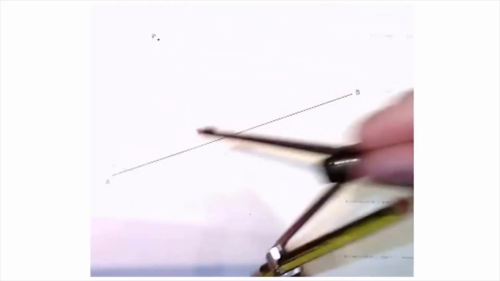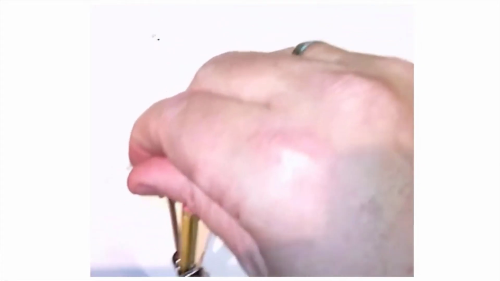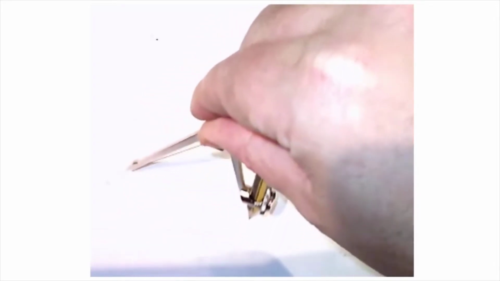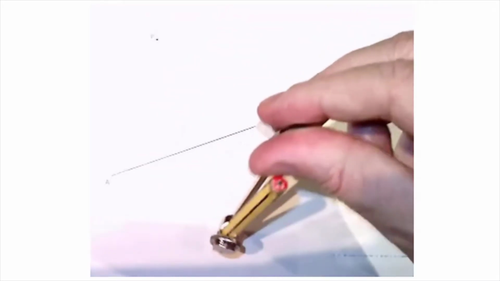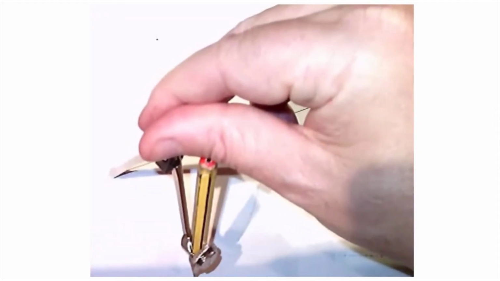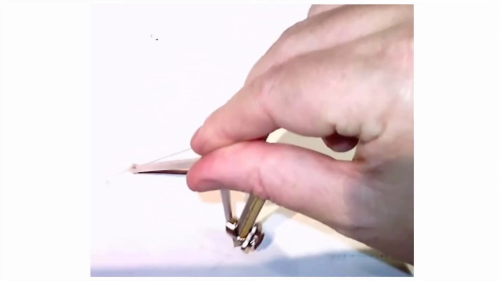Okay, and then what I'm going to do is move the compass and put the tip here at A and draw an arc on the opposite side of the line, and then move my compass point to that second point where it crossed and draw another line. I missed it. I'm going to have to go back to A and do that one again. Go back to here and do that again then. Okay, now you should find that you've got another point down here. Now that line should form a perpendicular with the line AB.